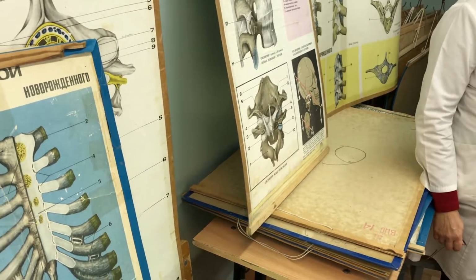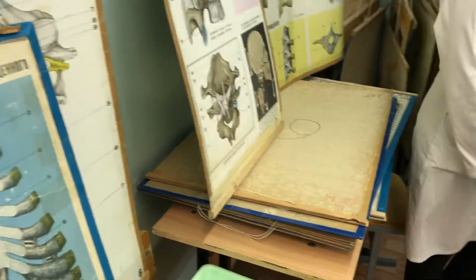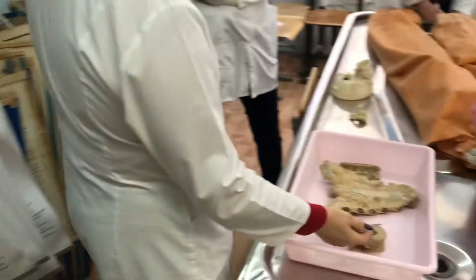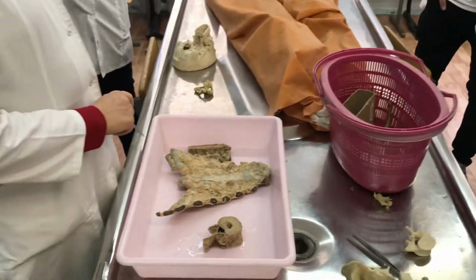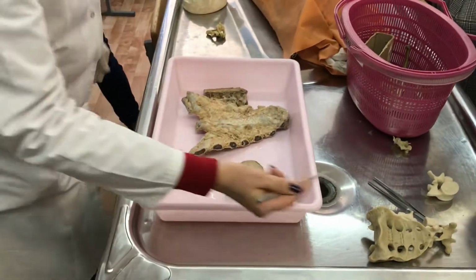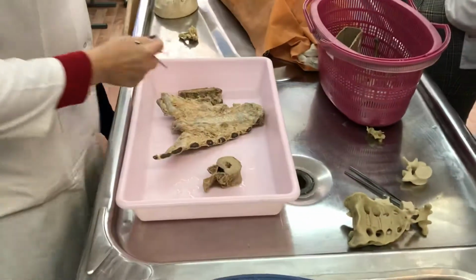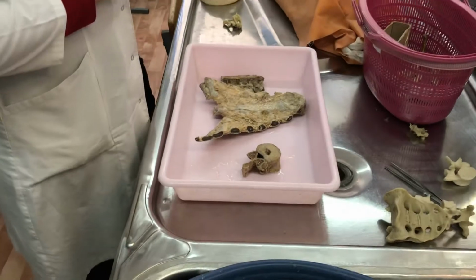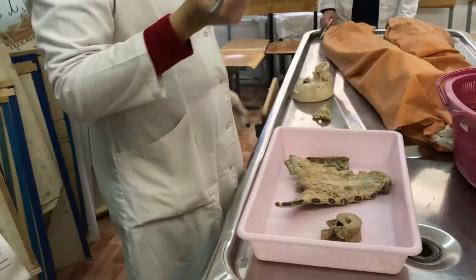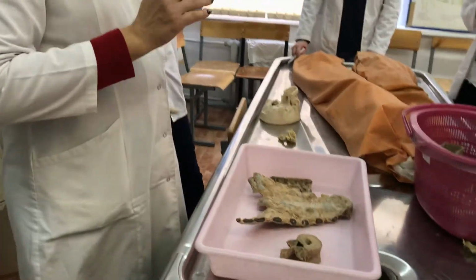Clear? Okay, let's continue. We can say about the symphysis in the lumbar part, and the sacrococcygeal joint. Flat joint, you see, and some ligaments, ventral and dorsal sacrococcygeal ligaments.